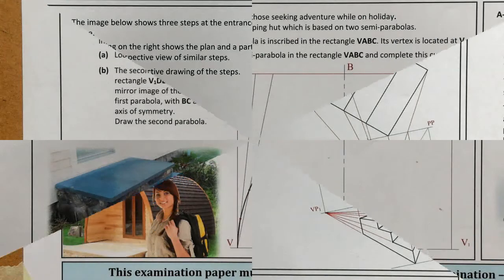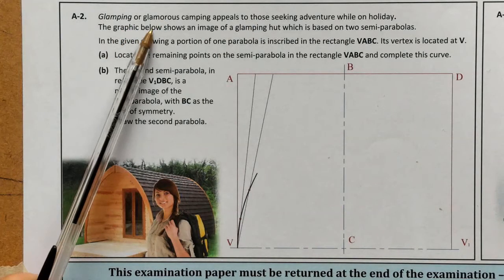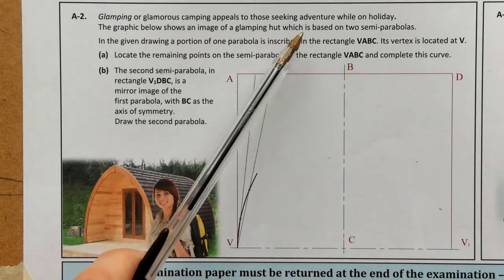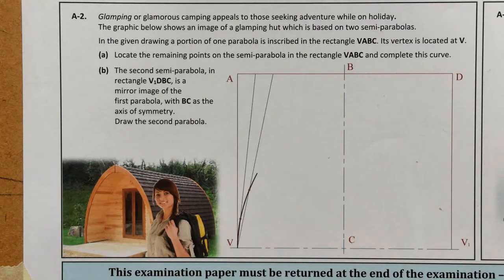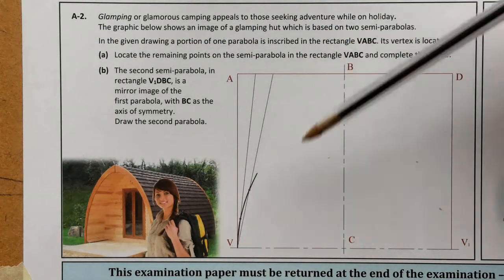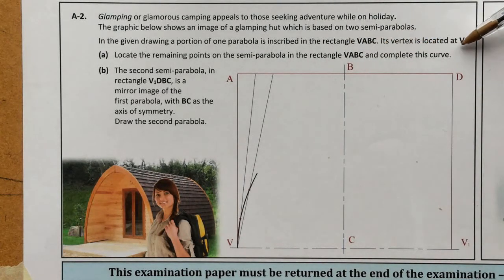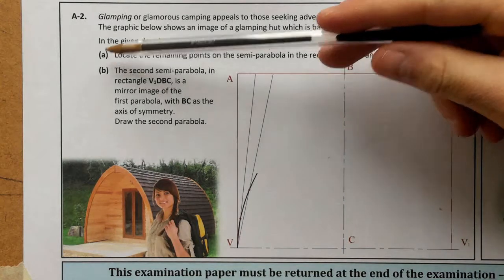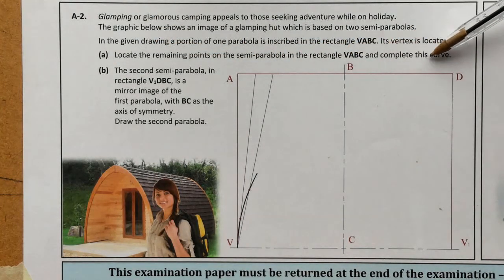Alright. So for question A2, it says, glamping or glamorous camping appeals to those seeking adventure while on holiday. The graphic below shows an image of a glamping hut which is based on two semi-parabolas. Okay, so two half parabolas is what they're saying here, semi-parabola like a semicircle. In the given drawing, a portion of one parabola is inscribed in the rectangle VABC. Okay, so you can see it here. Its vertex is located at V. Part A, locate the remaining points on the semi-parabola in the rectangle VABC and complete this curve.